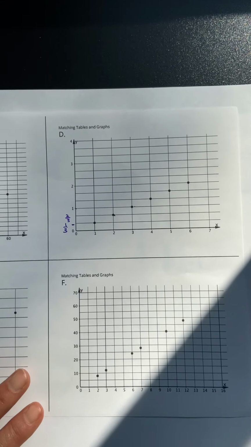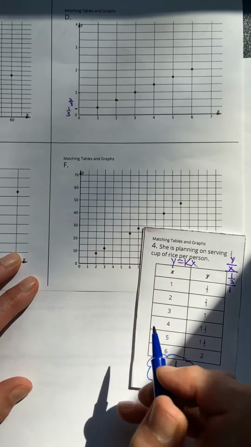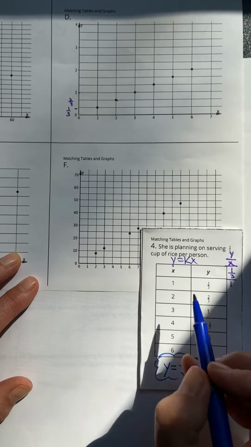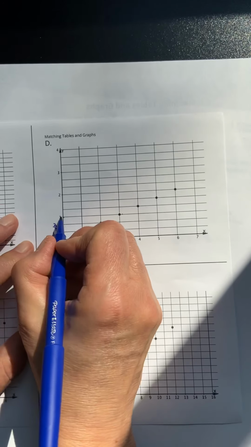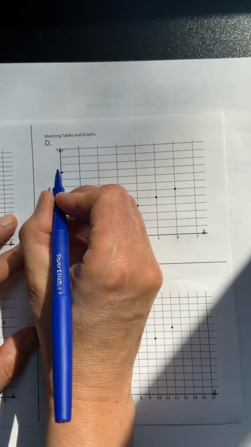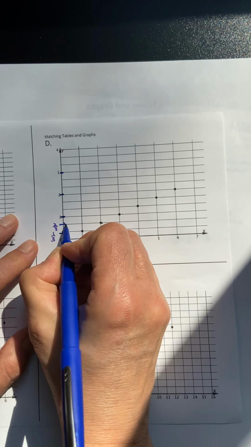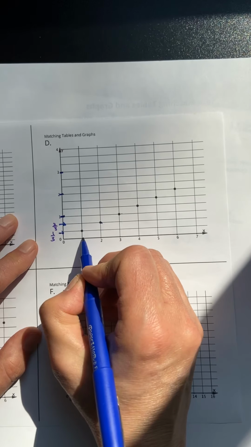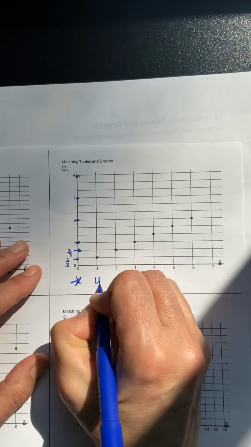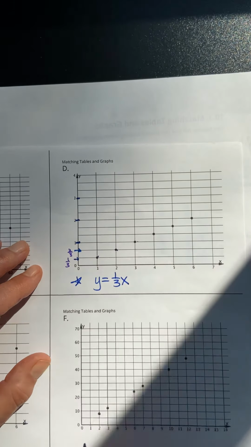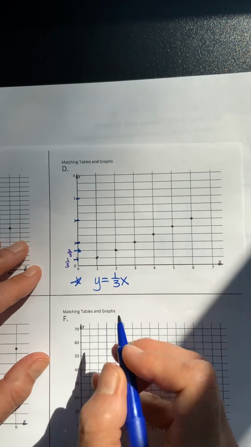If I looked at this graph, let's look at this one first because the other one does work. If I looked at this, I don't know really where 1 is, okay? But I do know that 2 should be at 2/3 and it's not there, so it would not be that graph. Now this graph, here's my 1, here's my 2, here's my 3 for y. It's split up into thirds. So this would be 1/3, 2/3, 3/3, okay? So if I graph this, it'd be 1, 1/3, 2, 2/3, 3, okay? So I know that this would be the graph that equals y equals 1/3 x, okay? As x goes up 1, y goes up 1/3. That's how I know it's that graph, okay?